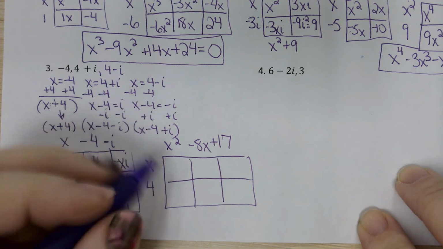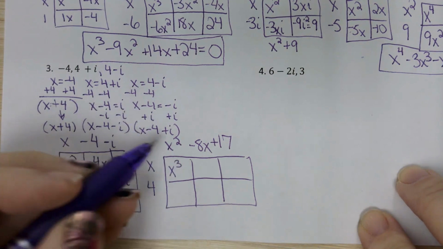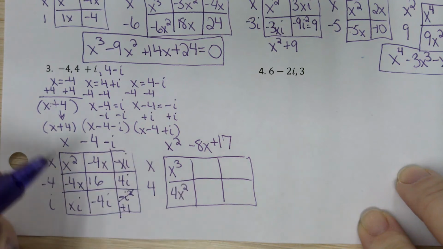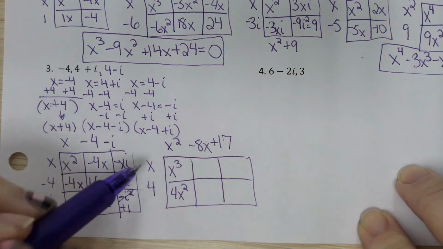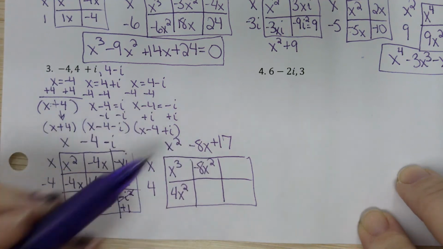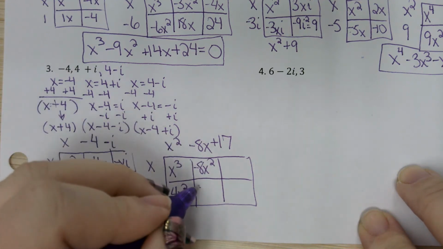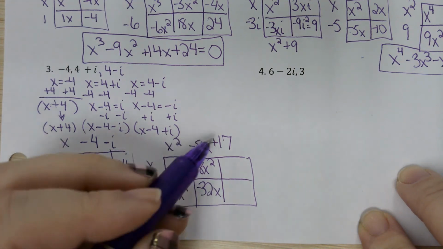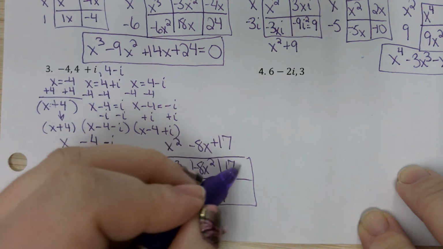X squared times x is x cubed. X squared times 4, 4x squared. Negative 8x times x, negative 8x squared. Negative 8x times 4, negative 32x. X times 17, 17x.